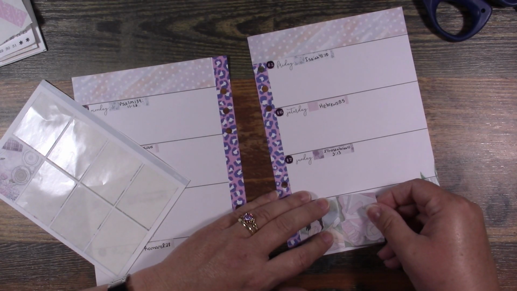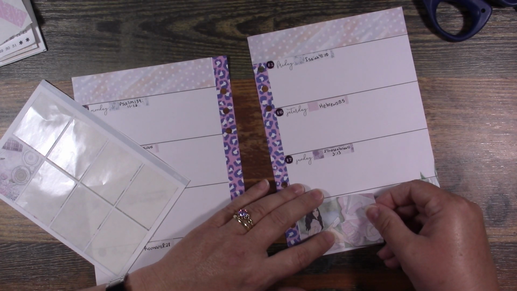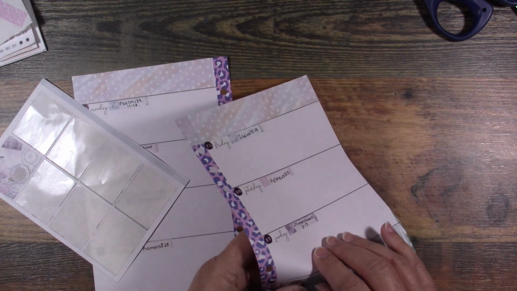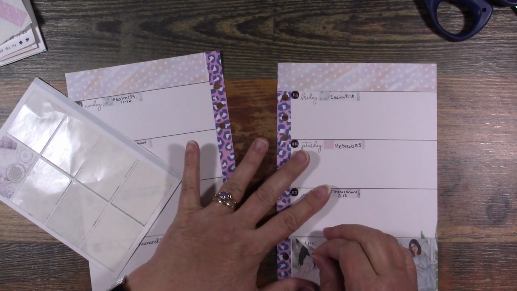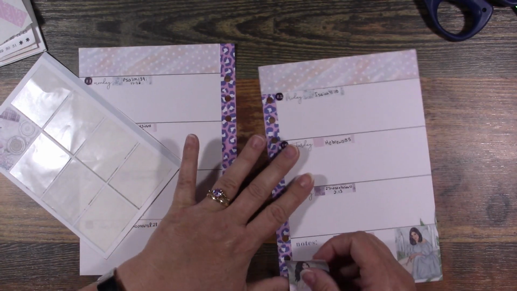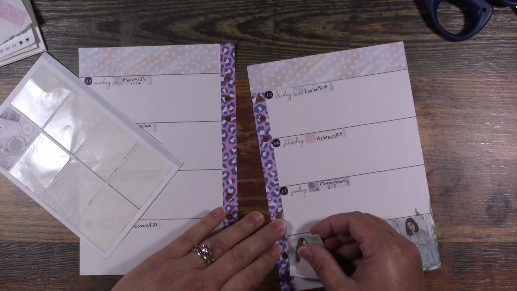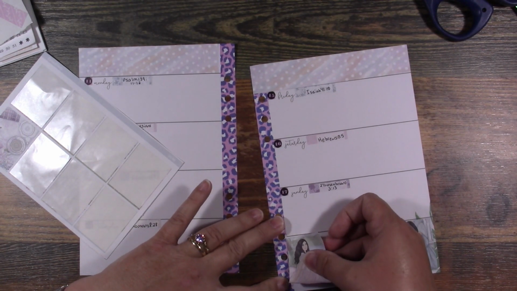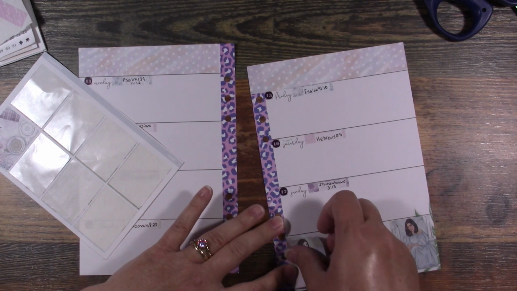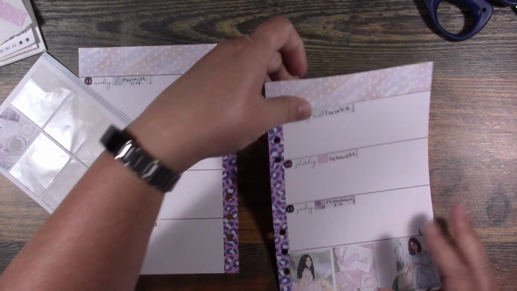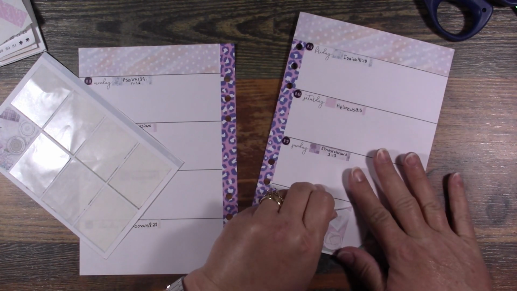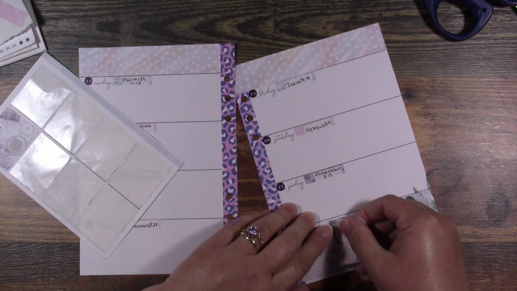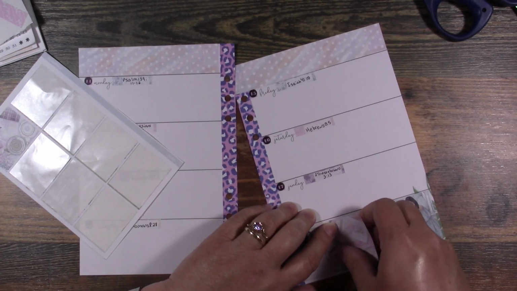I don't think I can put 4 on here. Not unless I move. Let me see if I can move them over. But now that I have that there, I want to use I'll have to move her too, but I'll move her.